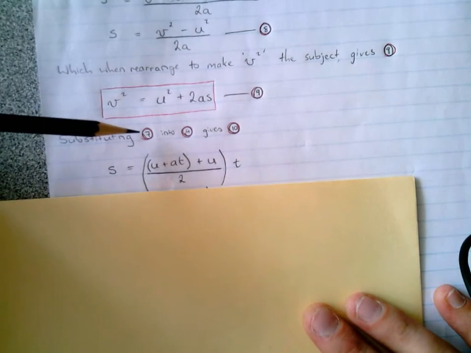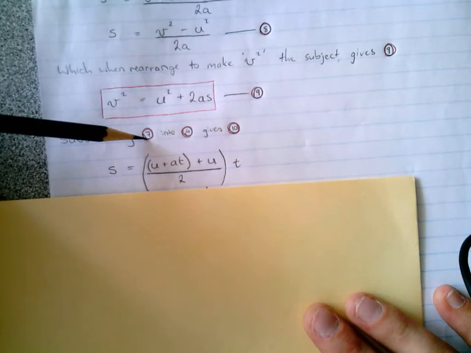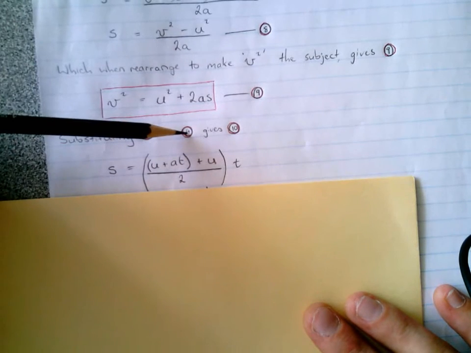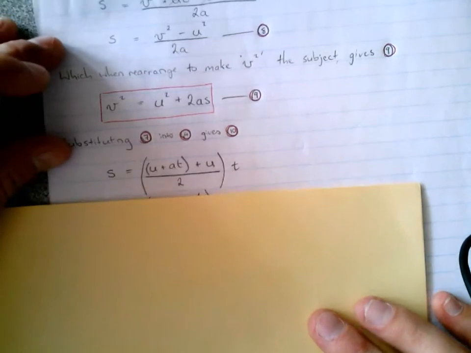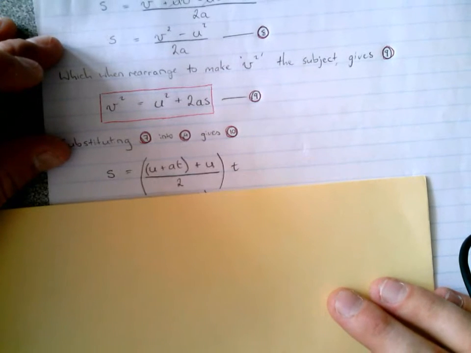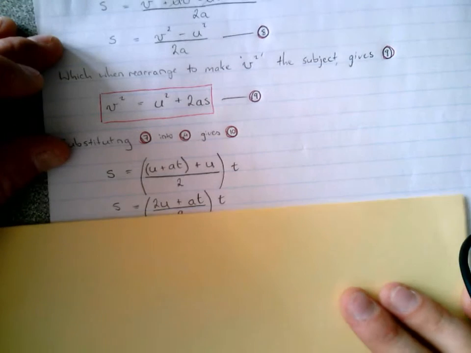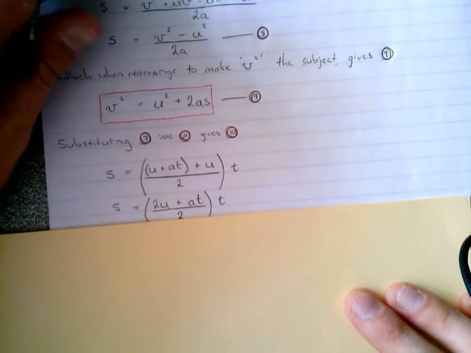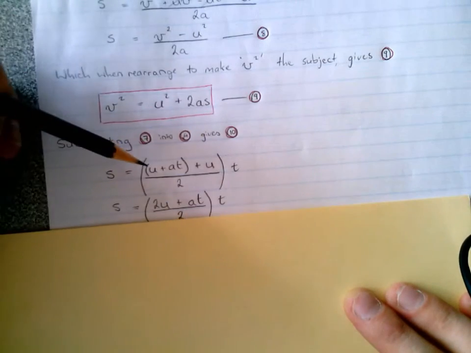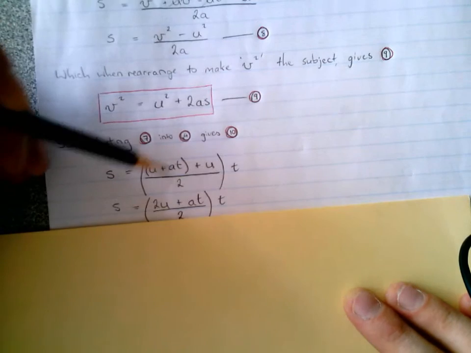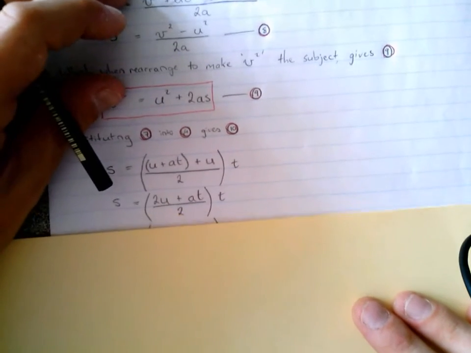So that is the substitution of equation 7 into equation 4, to give us this new equation here, which we're going to start simplifying. All I did here was put my two u's together to get 2u plus the at divided by 2.